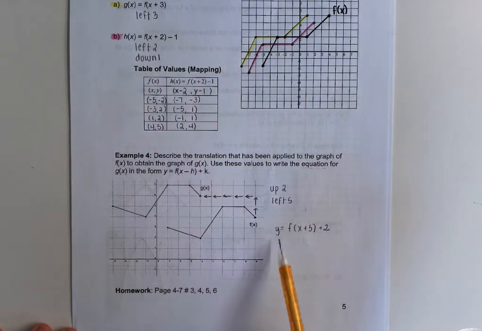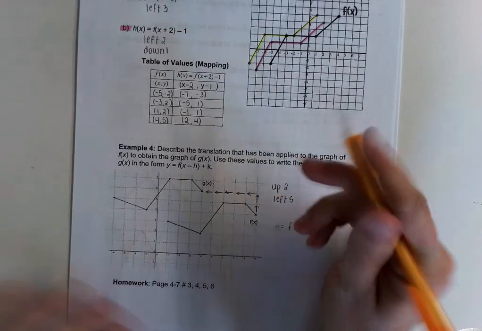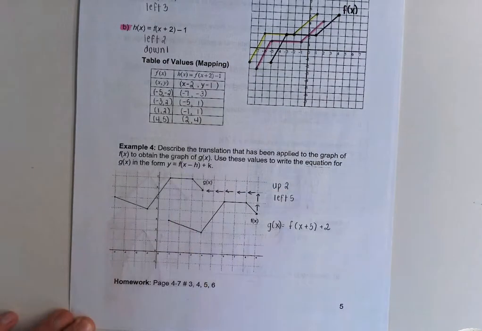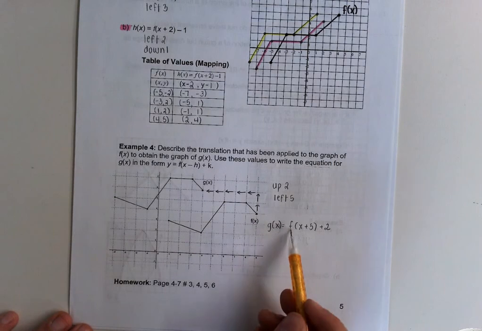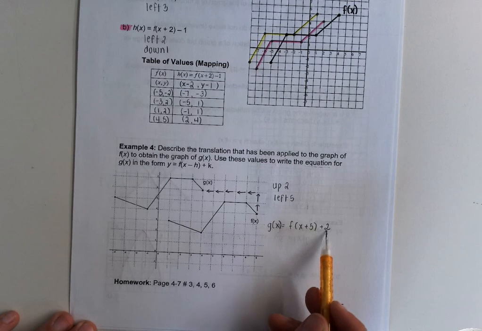So I'm just going to change this. This should say g of x since we know the name of the graph. It is named g of x. And it is equal to f of x plus 5, because we're going left 5, plus 2, because we're moving up 2.